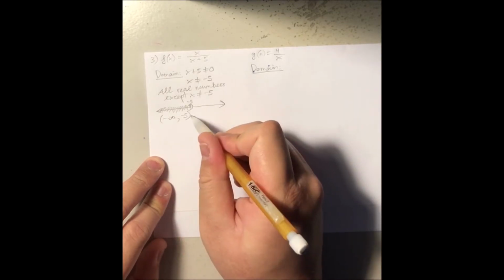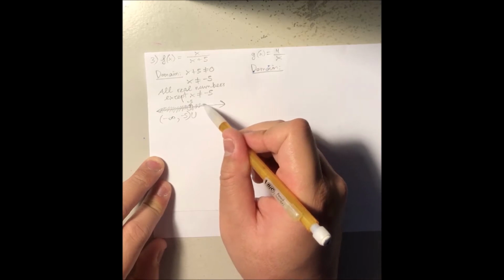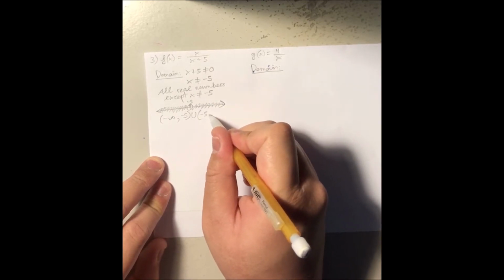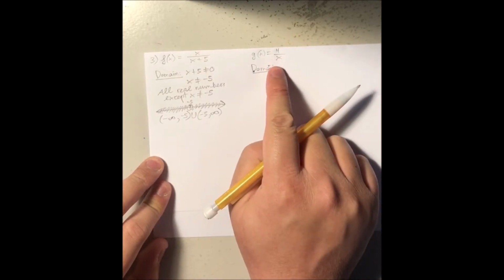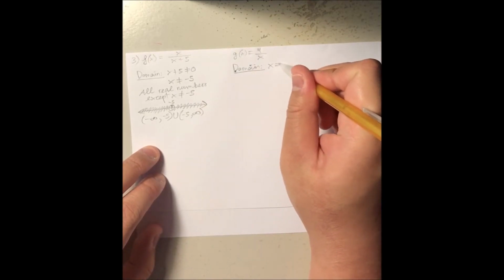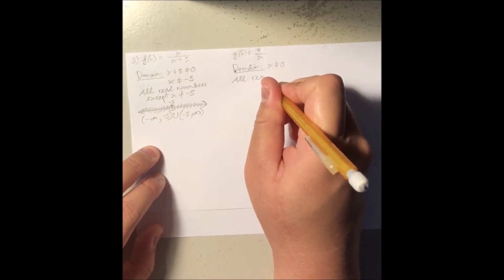And jumping to the next part, we include the union sign, and we are going from still excluding -5 all the way to +infinity. The same manner can be used for finding the domain of this one. So take the x and set it not equal to 0. So we know the domain of this is all real numbers except x cannot be equal to 0.